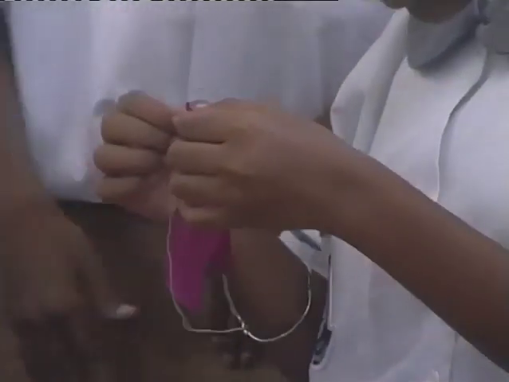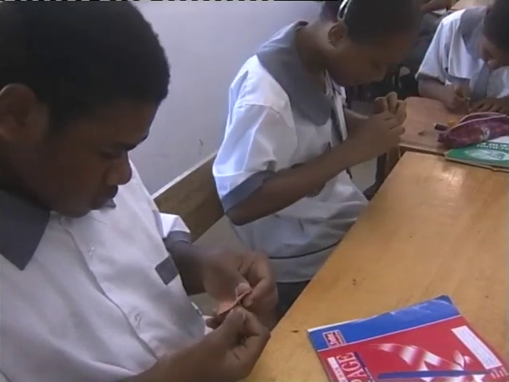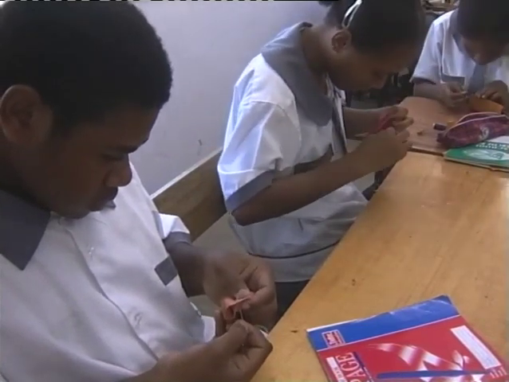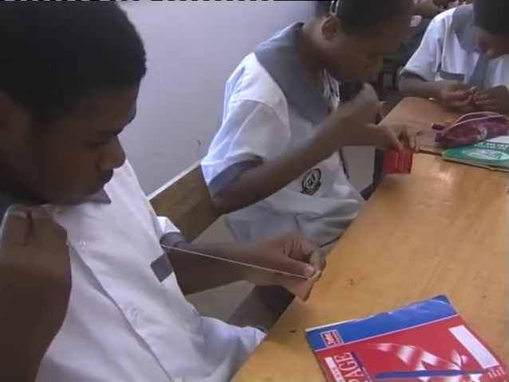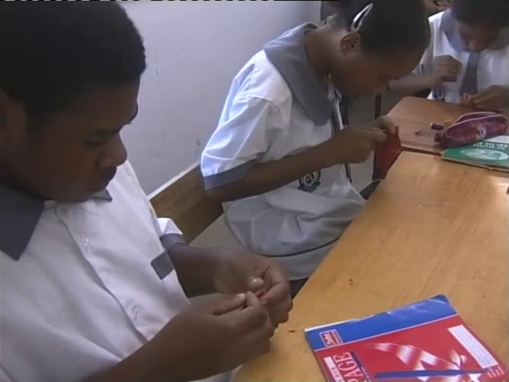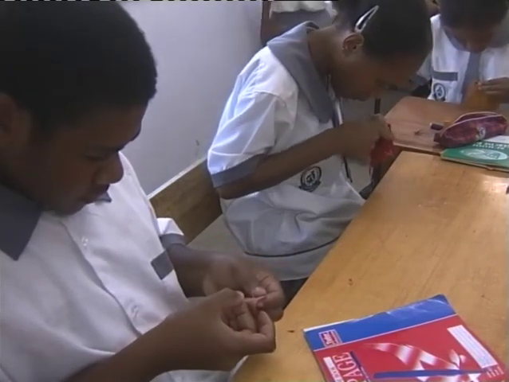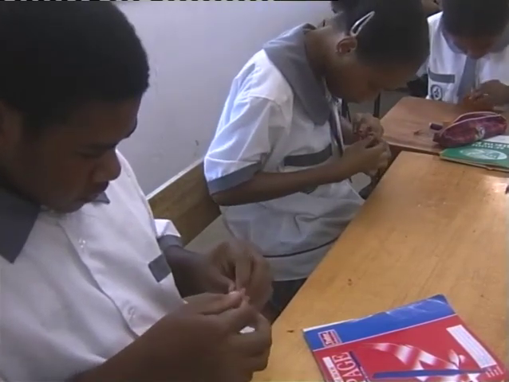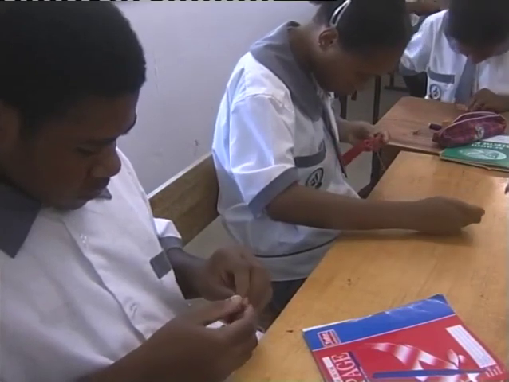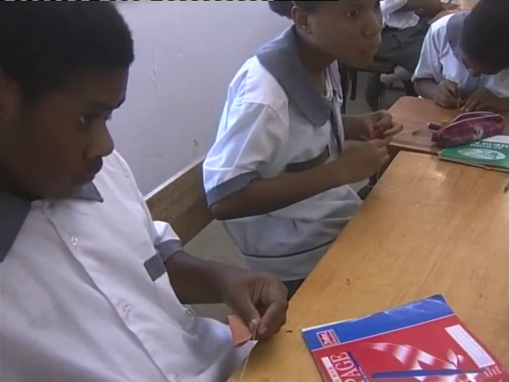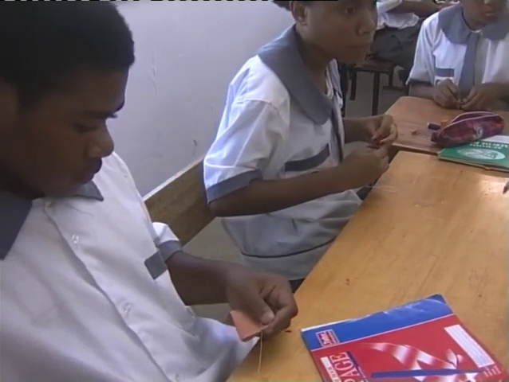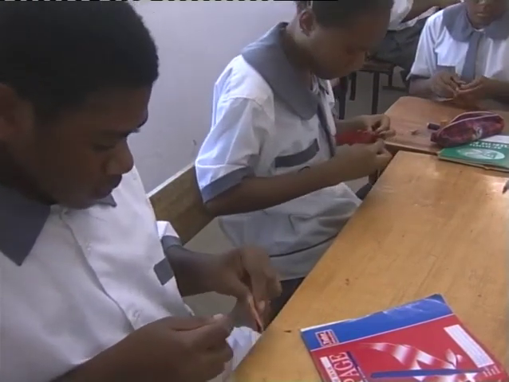And your first time in sewing, what have you learned, something like that. Okay, get ready. Okay, that's very thin, so you double it up to make it thick.